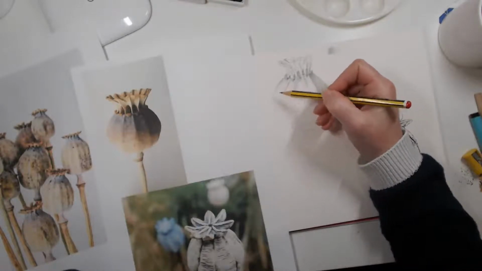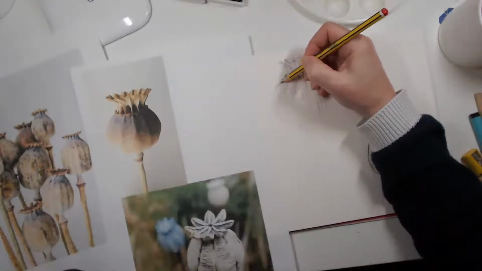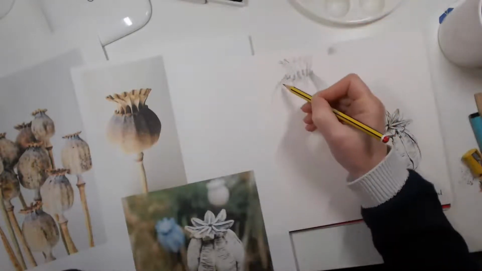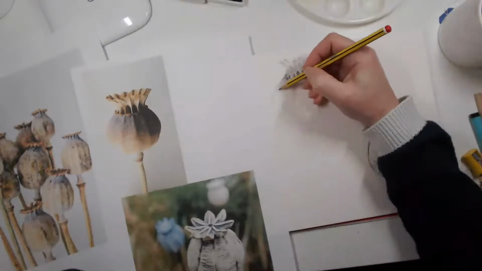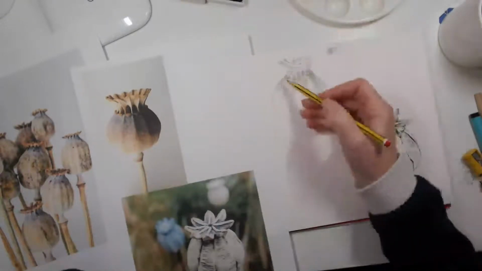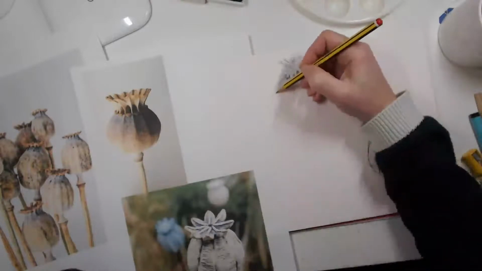And then you've got this kind of very textured effect. So you could either have a go at doing some cross hatching very lightly, which is just helping create this kind of textured image.